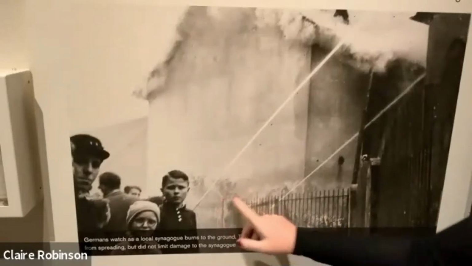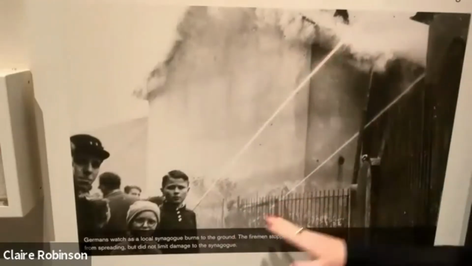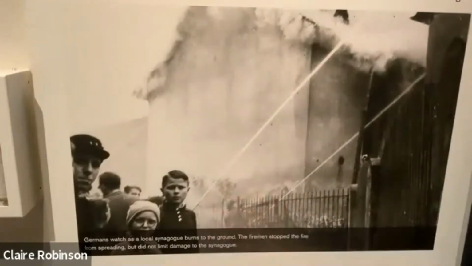But this goes to show us, right? If they are containing the fire here and not letting it spread here, that they're already a part of that system, that social level of persecution, right? They've bought into this idea of us and them between Jews and Aryans. Who else do we see in this photo?